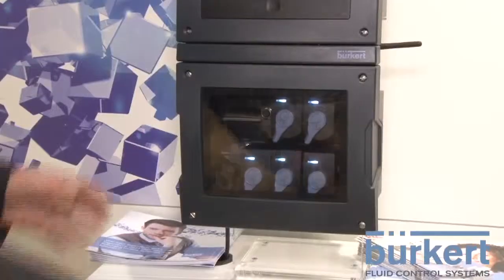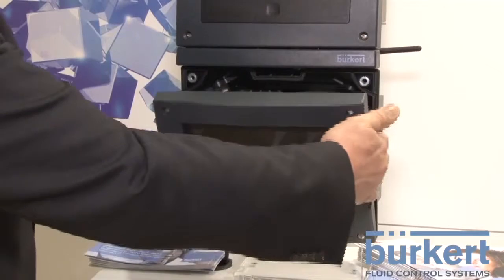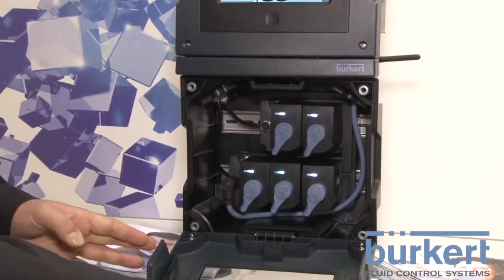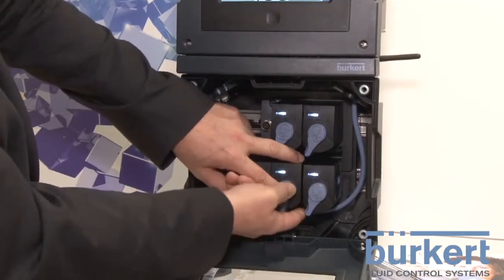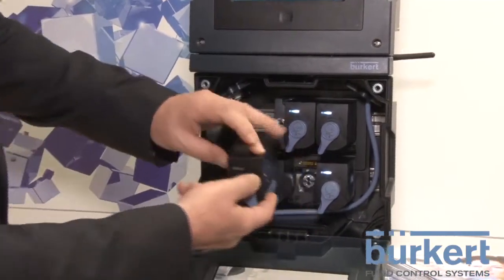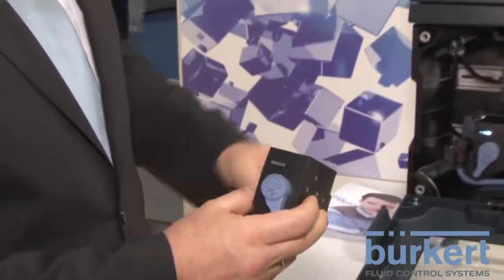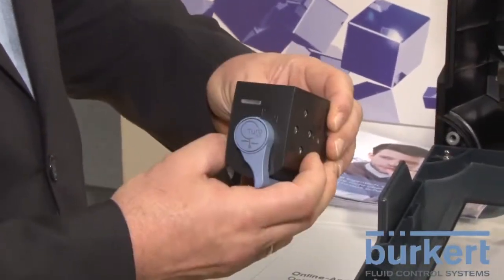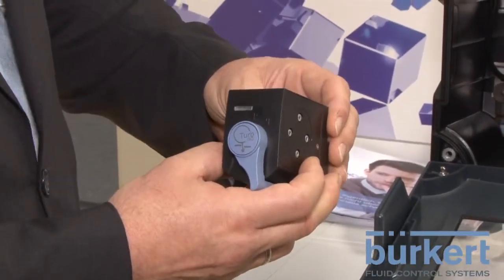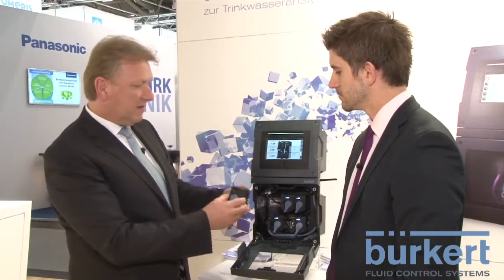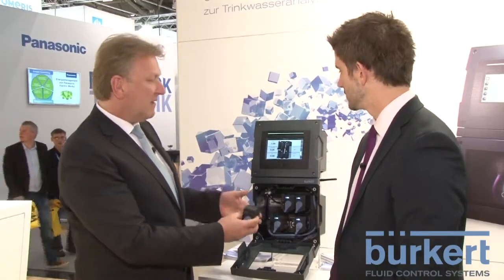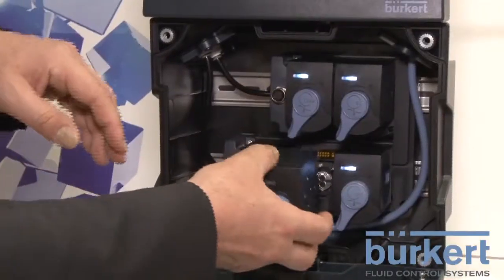And each measurement is just one cube, one measurement cube, and it's easily plugged into the system with one lever. This is a measurement for the turbidity, for example, and it's easy to maintain, easy to plug into a system, and it's hot swap capable.